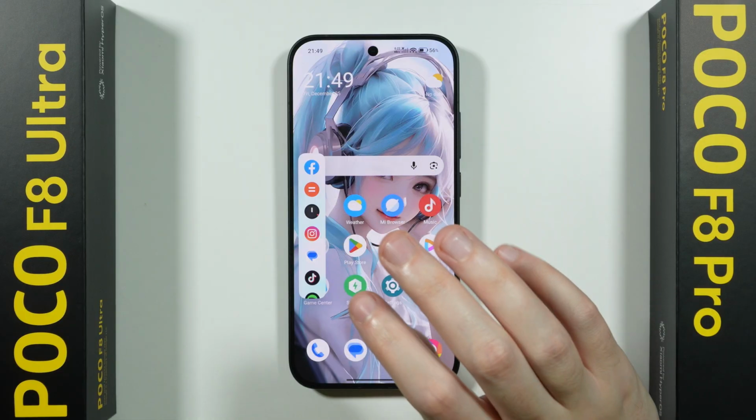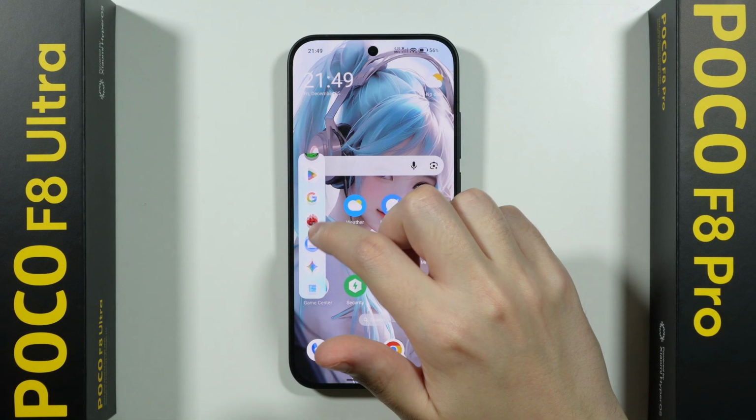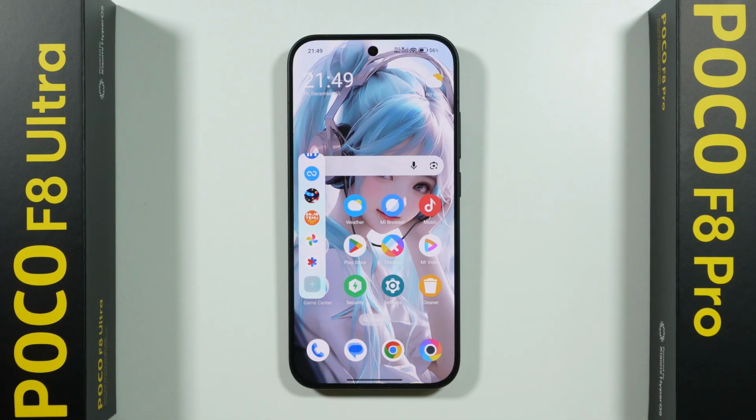So you can choose pinned apps, I guess we can call them pinned apps, that will be visible from the top, but other than that, the rest of the apps that you can see over here, you cannot really do anything about it.